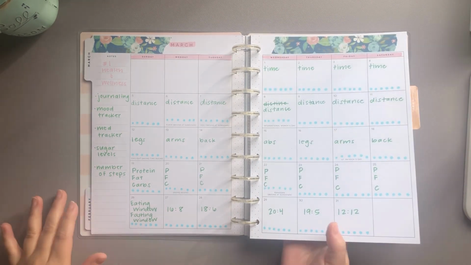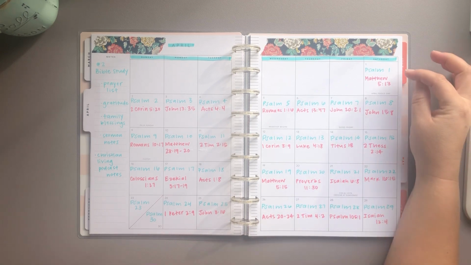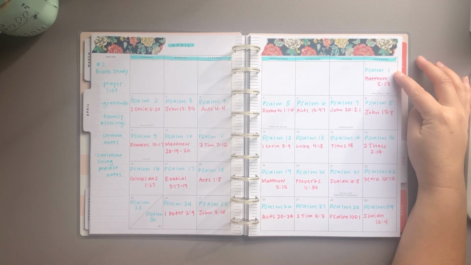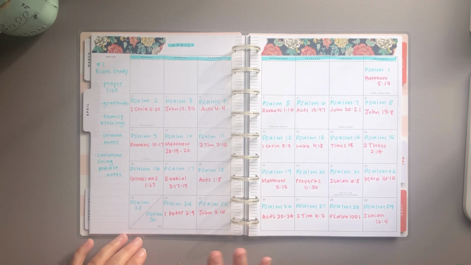All right, so the next example is going to be for Bible study. What I did was go ahead and fill in the month for a book of the Bible to read every single day. The easiest way that I like to set this up, when this is something that I'm doing for one chapter of a book of the Bible or one book every single day, is just do it based on the day of the month.